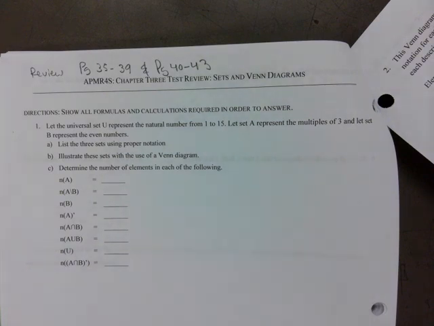Go back to everything we've done and just review that, right? And you know what? The exam, if there's ever a set question, 99% of the time they make you draw a Venn diagram, and most of the time it's a 3-set. Sometimes it's a 2-set Venn diagram.